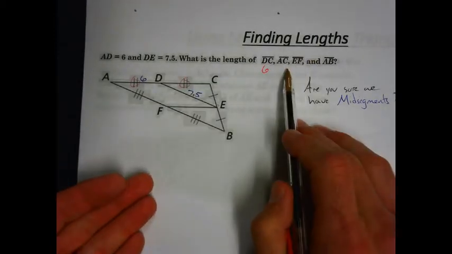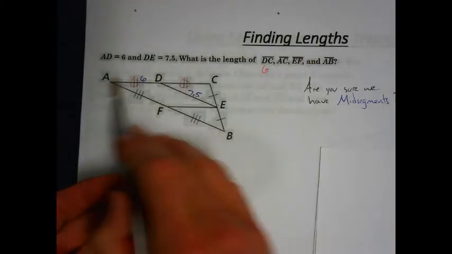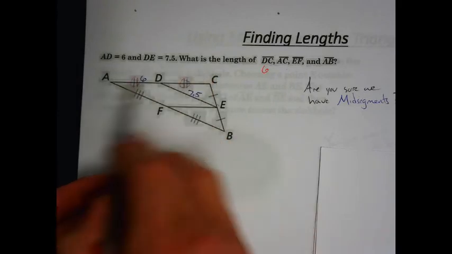What is the length of AC? Well, from A to C, all the way, AC, 6 and 6, 12.